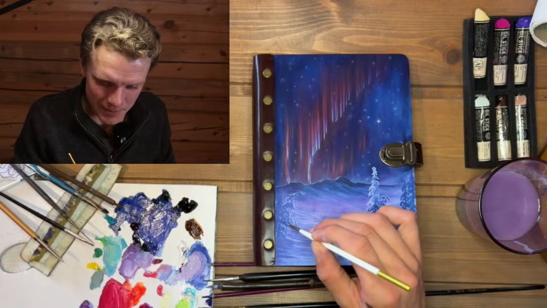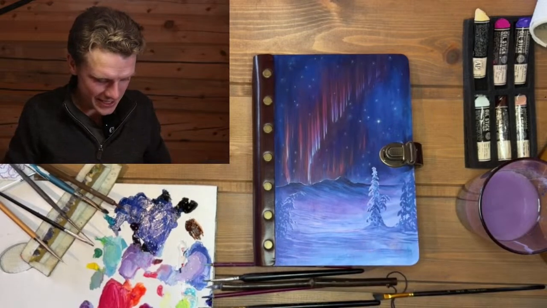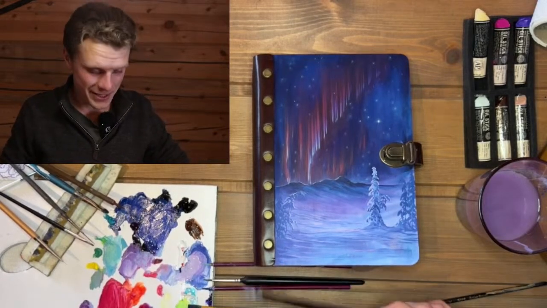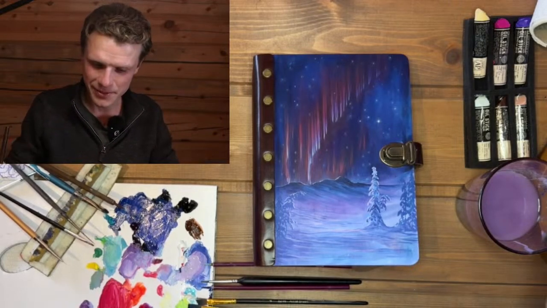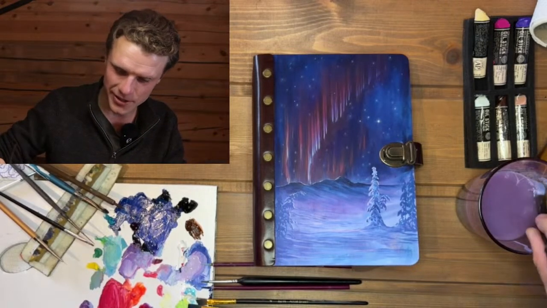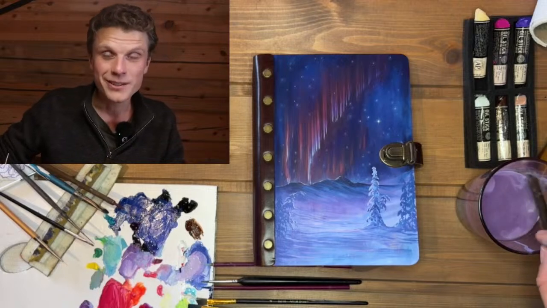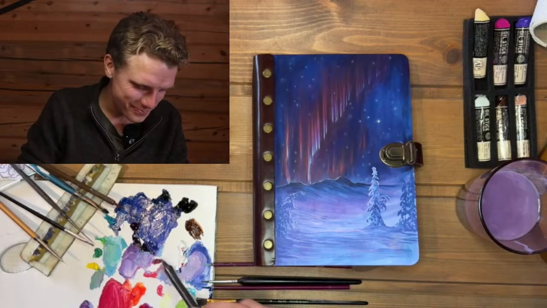So yeah, I painted the more traditional Northern Lights, and now I felt it's time to try something a little bit more experimental for my universe theme. And so we are currently working on red Northern Lights.